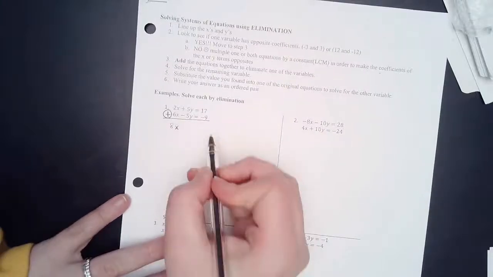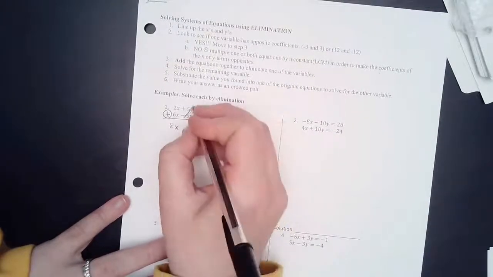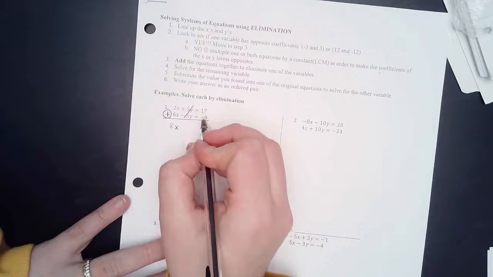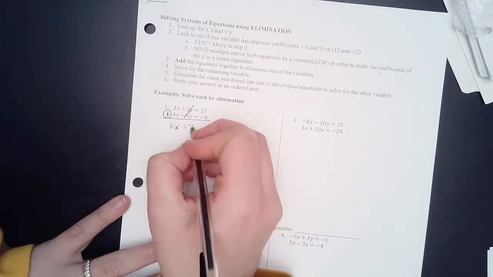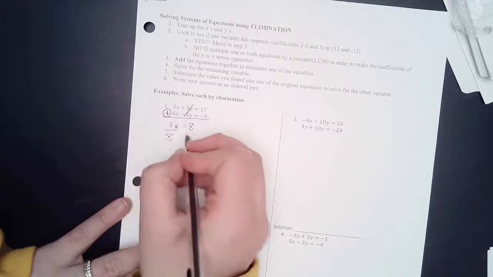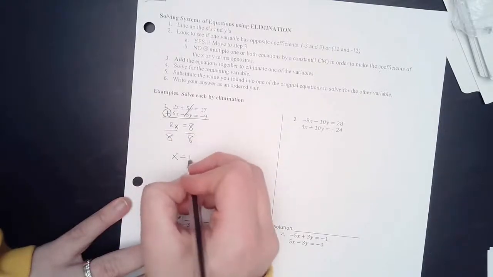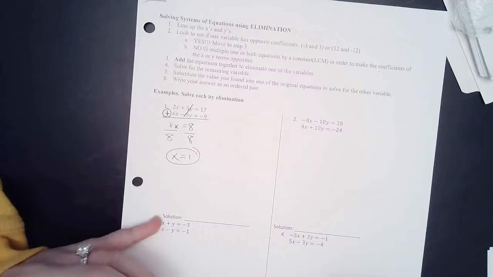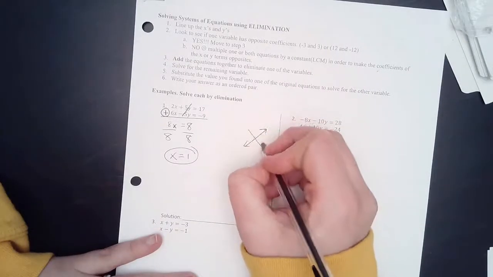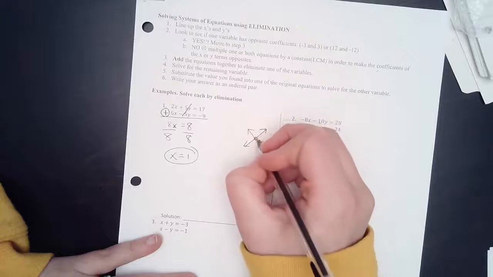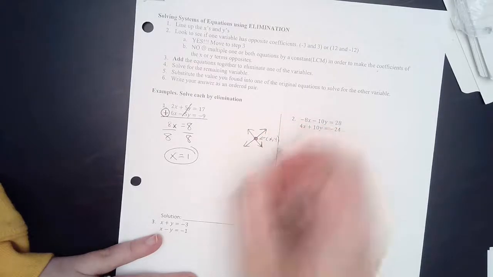And then I am going to be able to cancel those two out, and 17 plus a -9 is 8. I'm going to divide both sides by 8. X equals 1. I'm not done though, because remember, when we're solving systems, they're technically two linear equations, and we're solving for an xy coordinate.